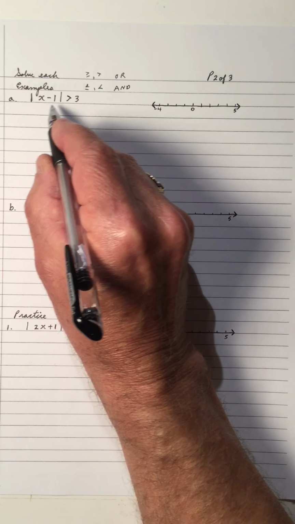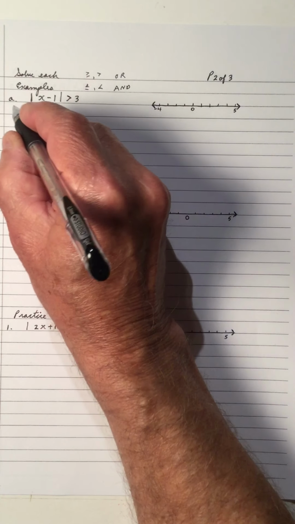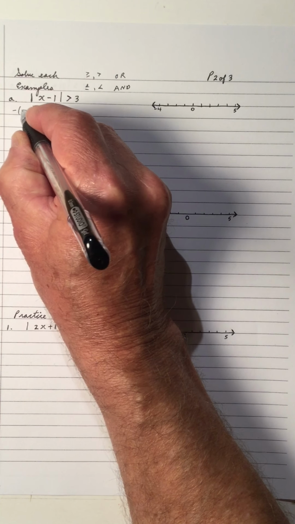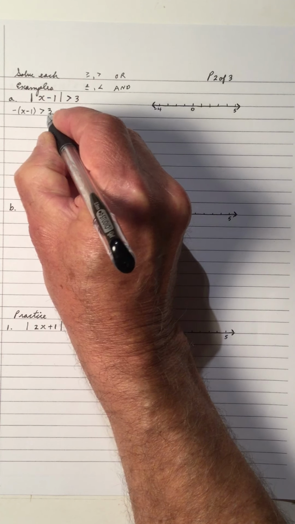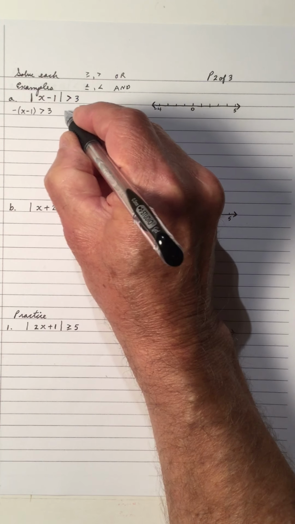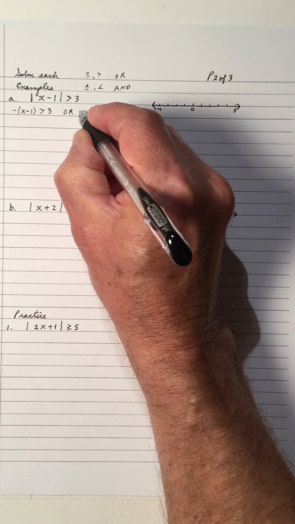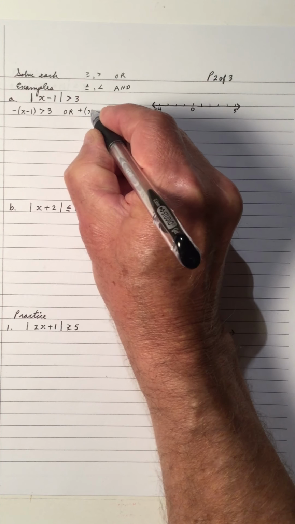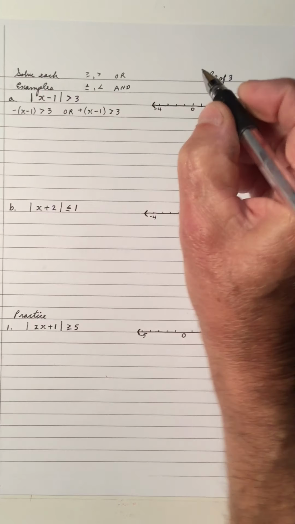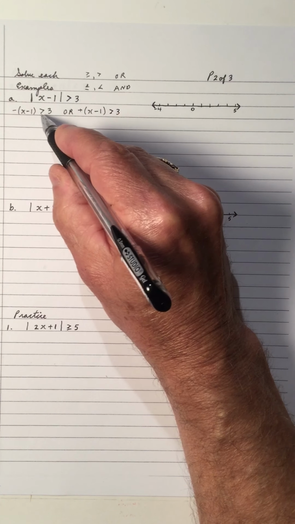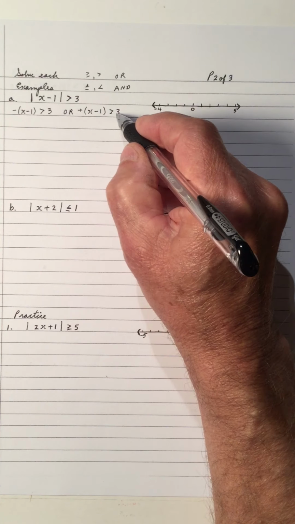The absolute value of x minus 1 is greater than 3. The negative of x minus 1 is greater than 3, and greater than is an or, the positive of x minus 1 greater than 3. Notice the greater than 3 is here and here.